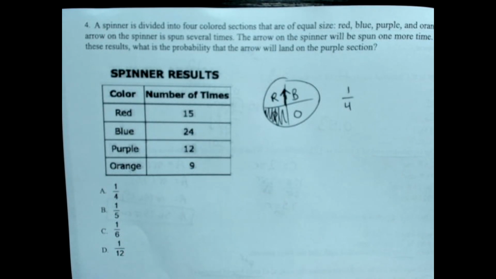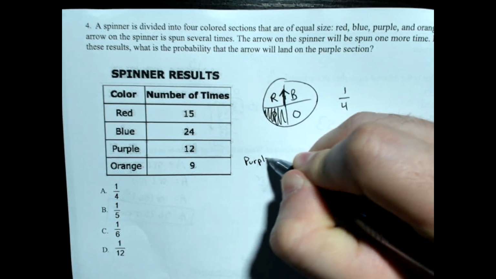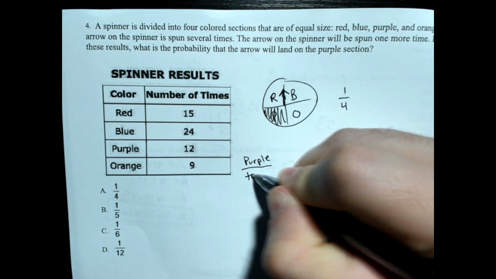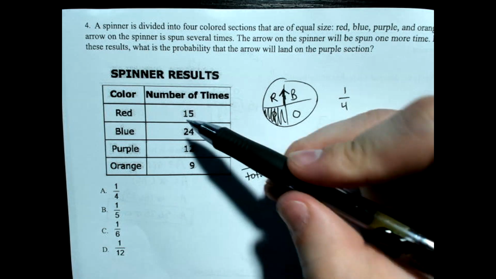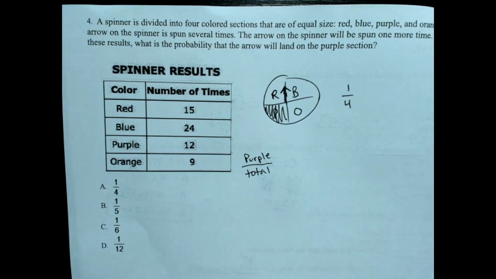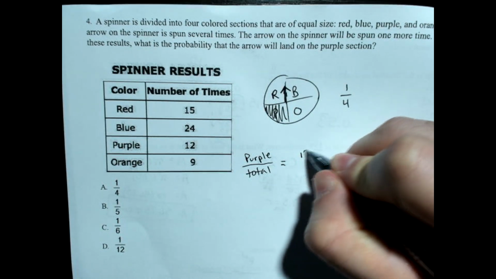So what we have to do is we have to set up a ratio. The ratio is going to be the purple spins over the total spins. So take a second here, guys, and add up all these numbers. Just take a second. 15 plus 24 plus 12 plus 9. Add them up, and we're going to get our total. We see that purple is 12.